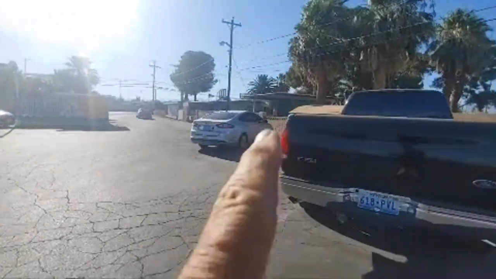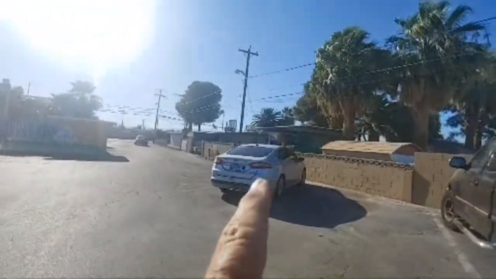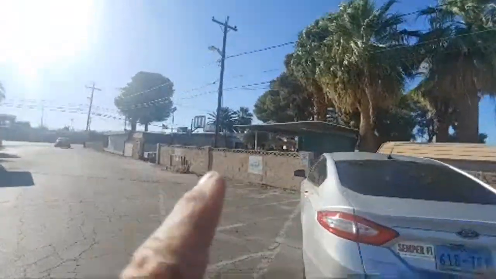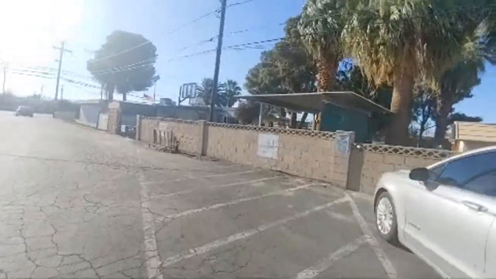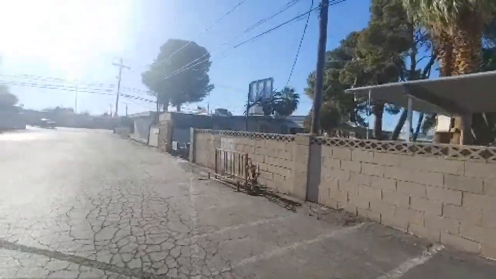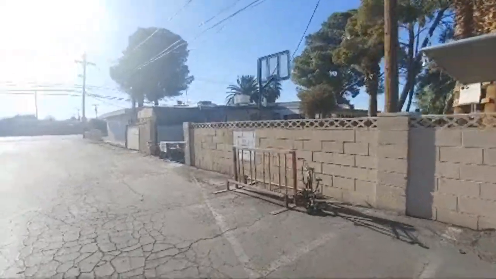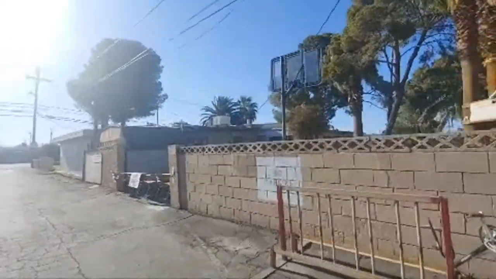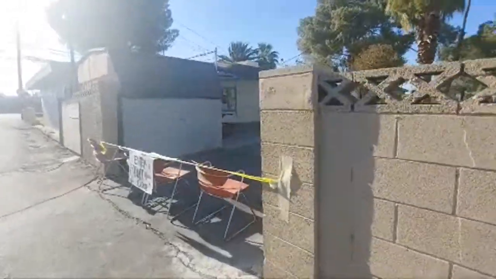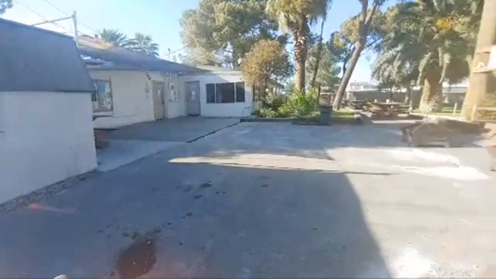And this is the original house that was here, and then they added on a back room for a meeting hall. But this is the clubhouse. They got a little snack bar over there, short order food, hamburgers, chicken fingers, eggs, breakfast, whatever.